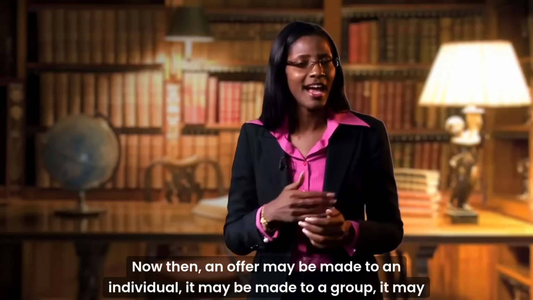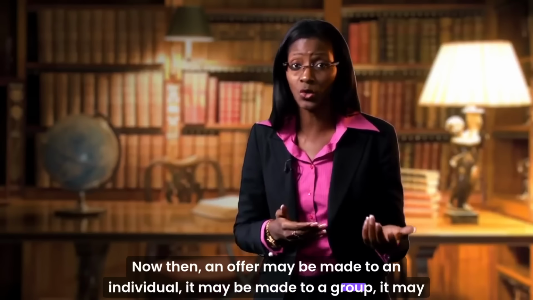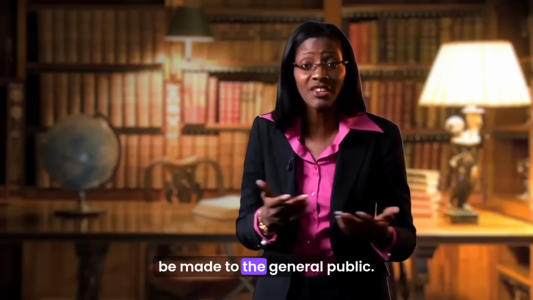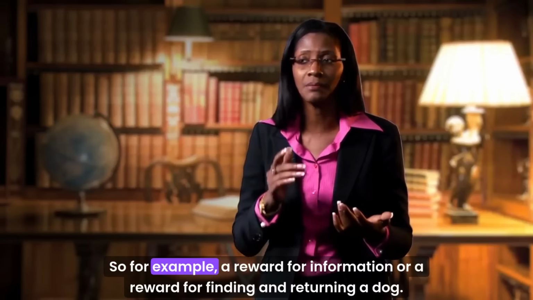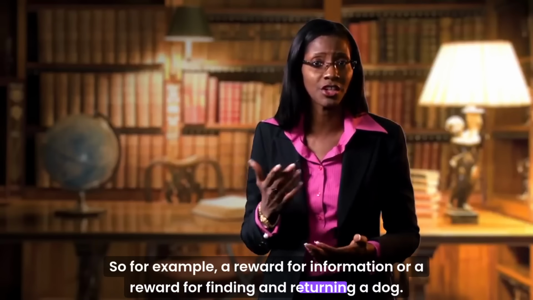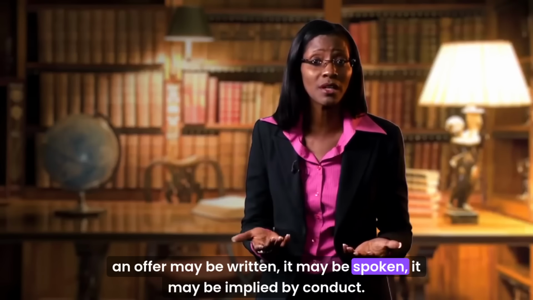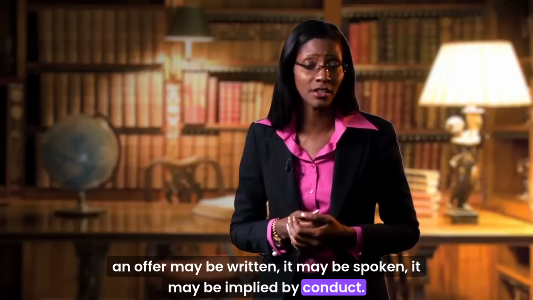Now then, an offer may be made to an individual. It may be made to a group. It may be made to the general public. So, for example, a reward for information or a reward for finding and returning a dog. An offer may be written. It may be spoken. It may be implied by conduct.